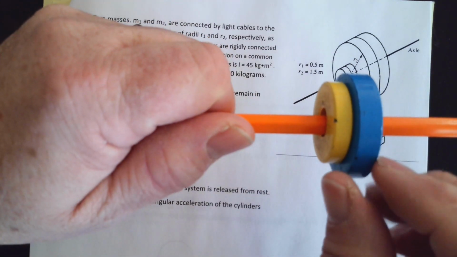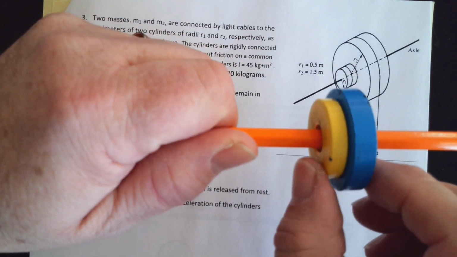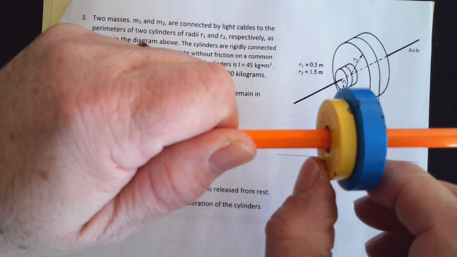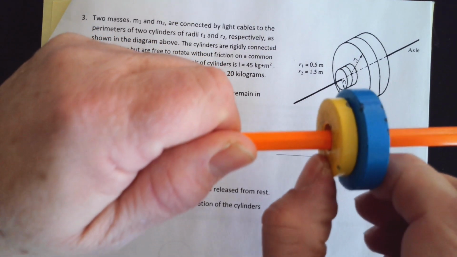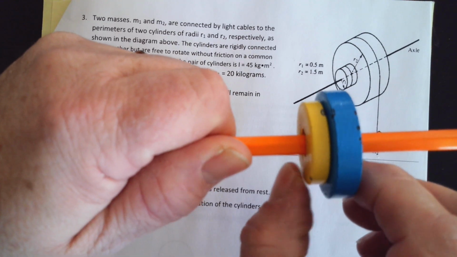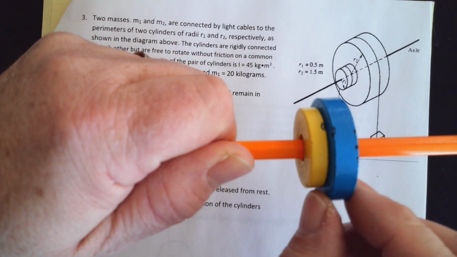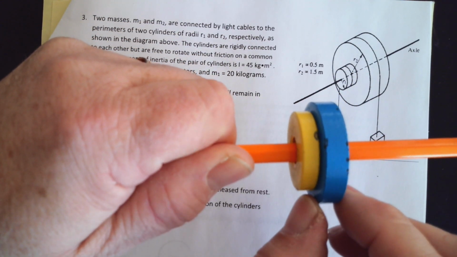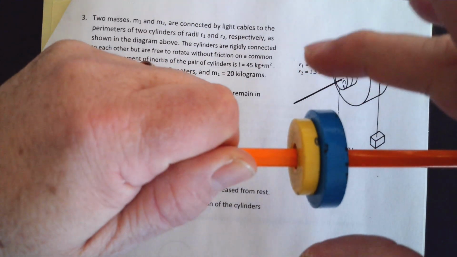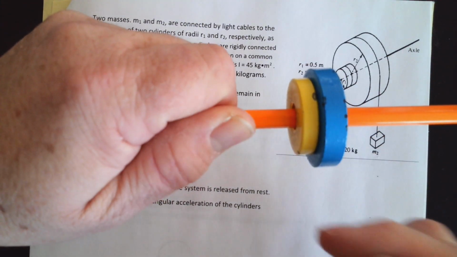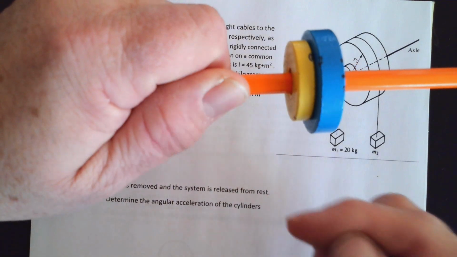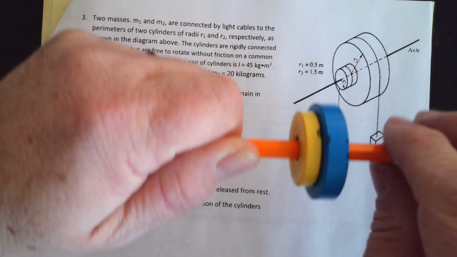So what we want to know is what mass will cause equilibrium, which means no spinning, to make it stay stationary like this. We have this torque on the outside with a larger radius, and if the circle got bigger and bigger, it would have more and more torque because that mass would be farther away from the center.